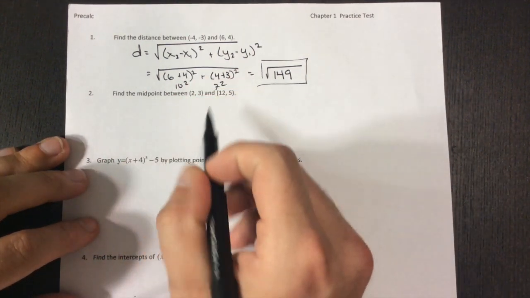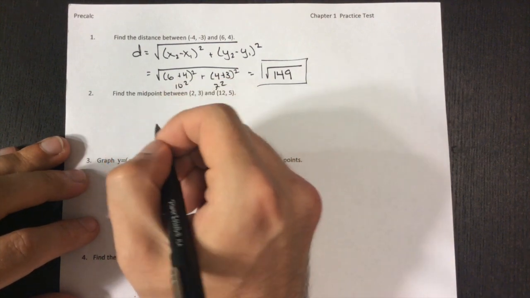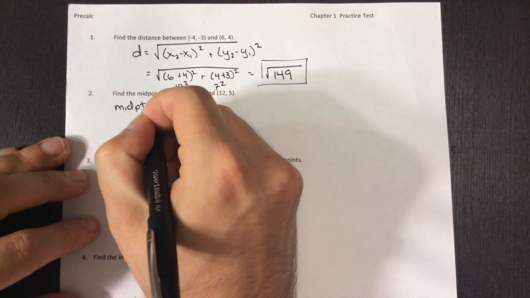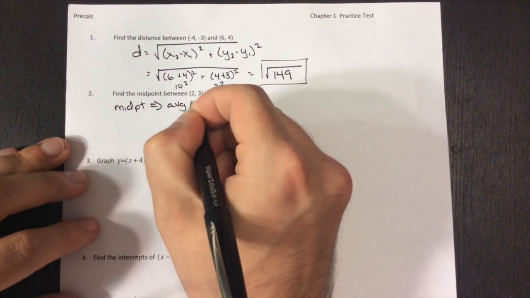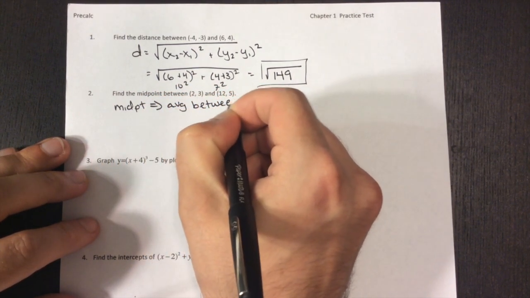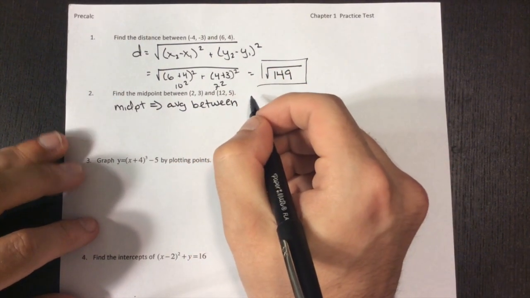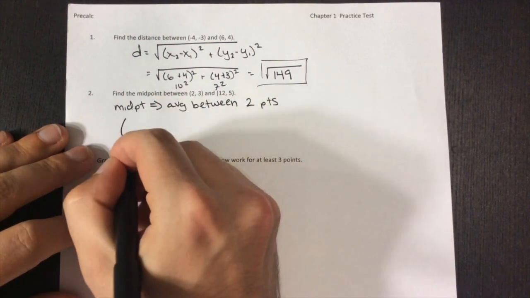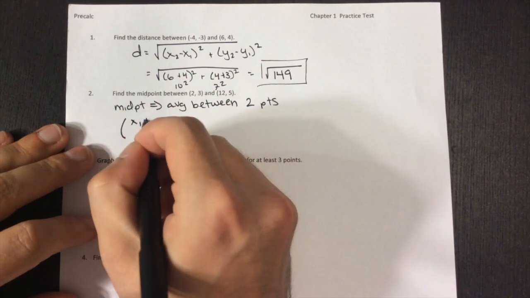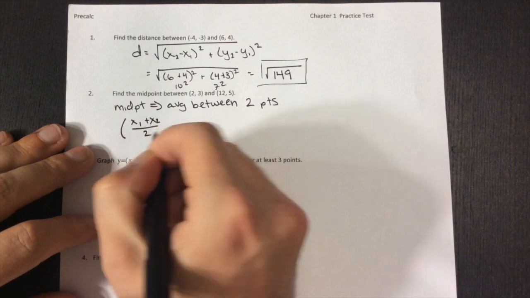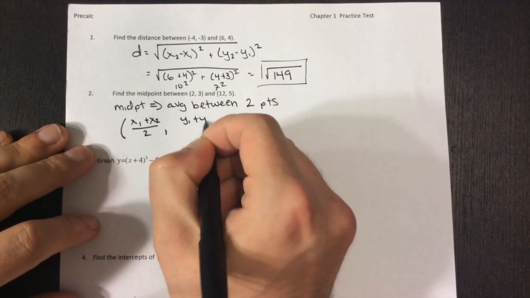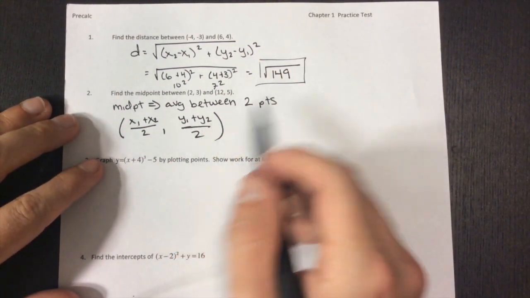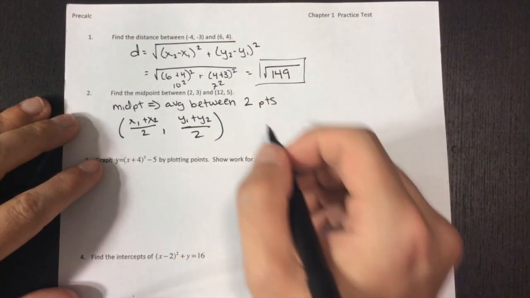Next up, find the midpoint between (2, 3) and (12, 5). So the midpoint is the average between 2 points. Even if you forget the formula, as long as you can find the average between 2 points, you should be good. If not, the formula is x1 plus x2 over 2, comma, y1 plus y2 over 2. And if you don't give me your answer as an ordered pair, you will be losing points on the test. So that's just a heads up.